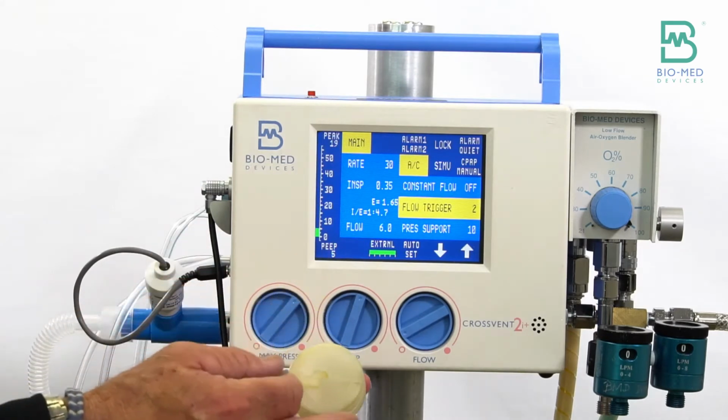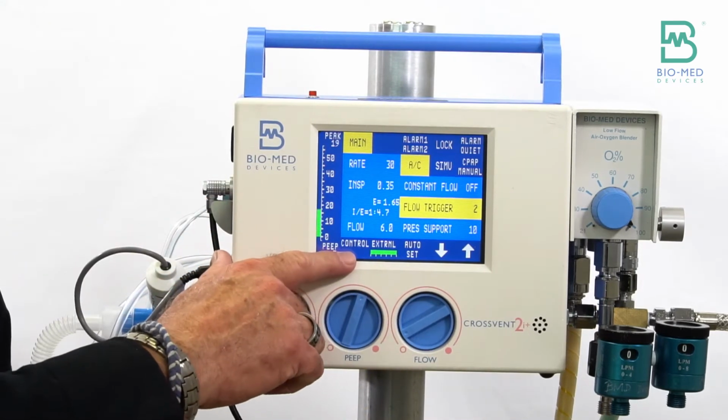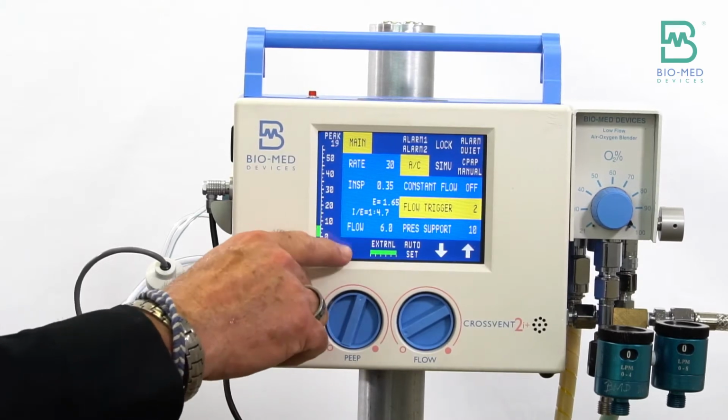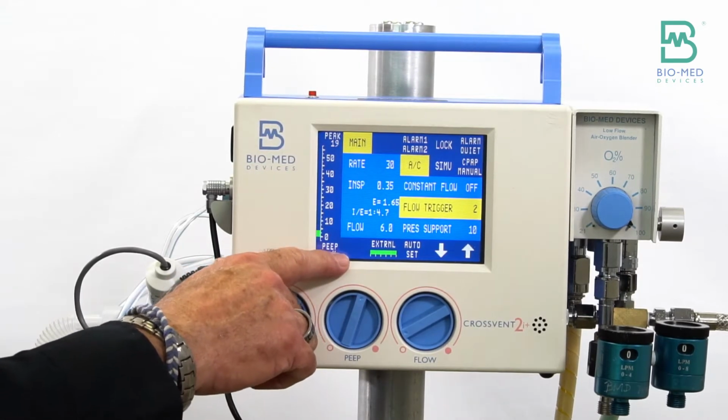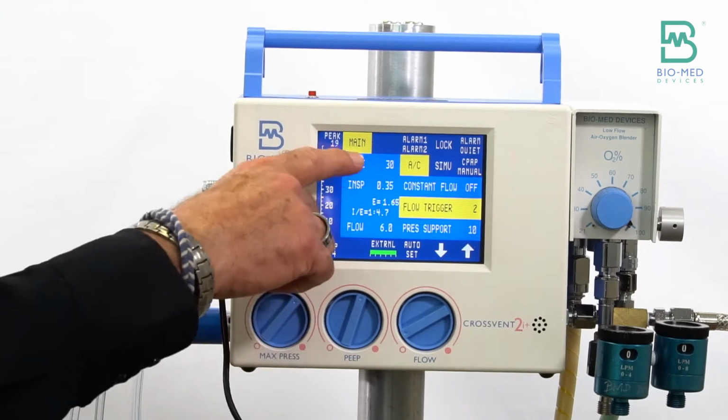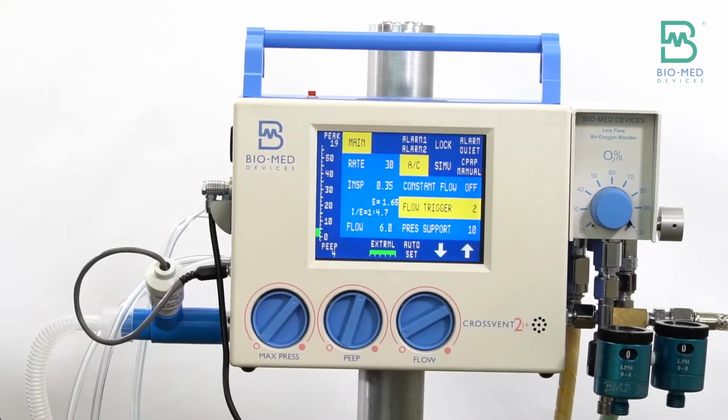So now the patient is actually triggering the vent. And you can look right here at this space where it shows you what's going on. Control, the vent is cycling at a rate of 30. If the patient actually triggers, you see assist, assist.